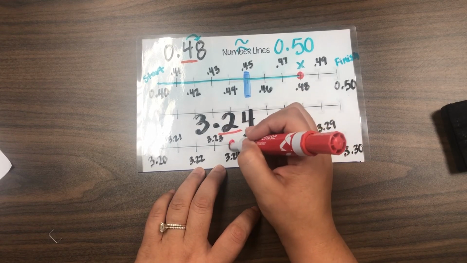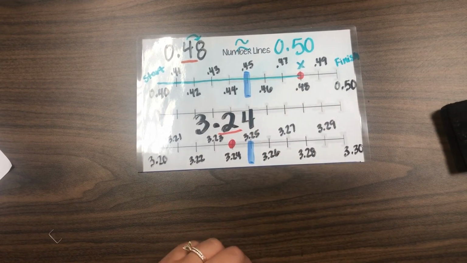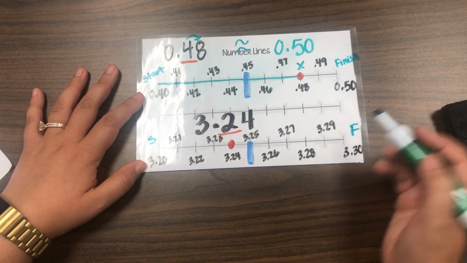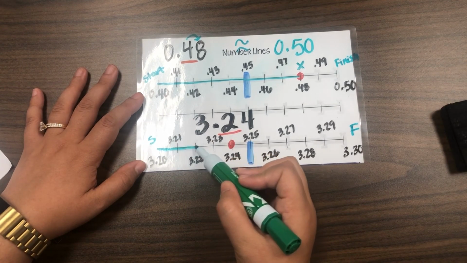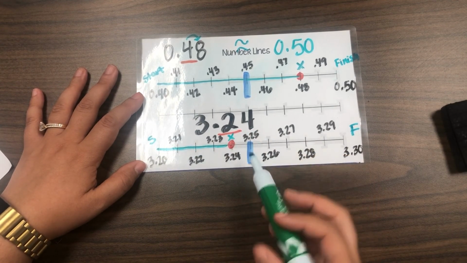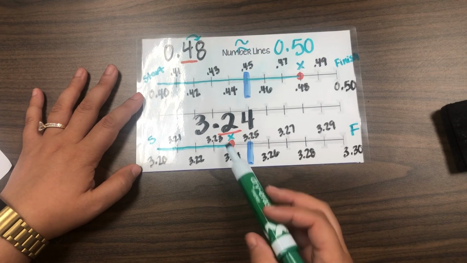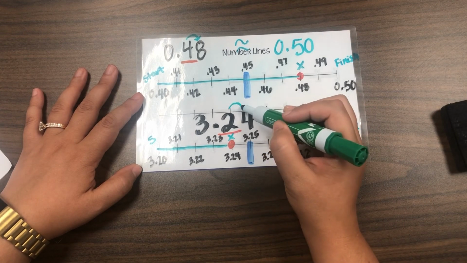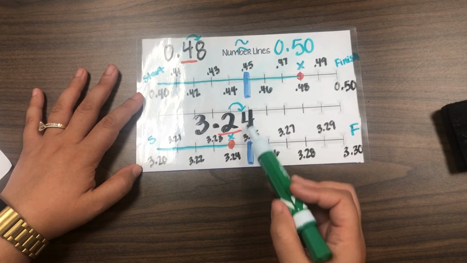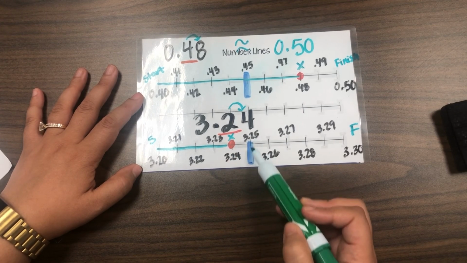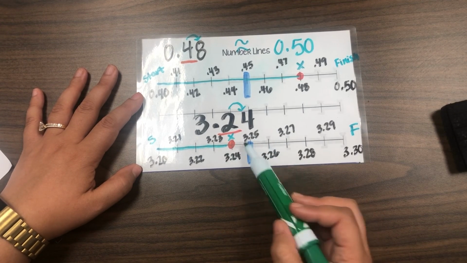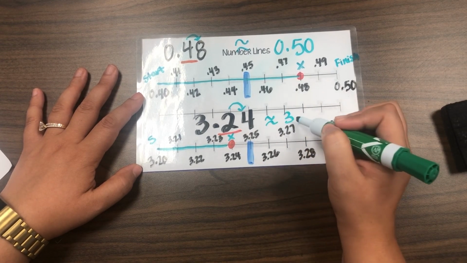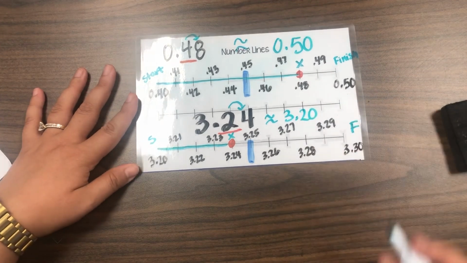So I'm going to put a red dot, okay? So remember, we always start at the start, and this is our finish. So if I'm running my race and I stop right here, okay? Am I closer to the start, or am I closer to the finish? So we look over and see how this 4 is not close enough to the halfway point, okay? We have not passed the halfway point. So we would have to round down to 3 and 20 hundredths.